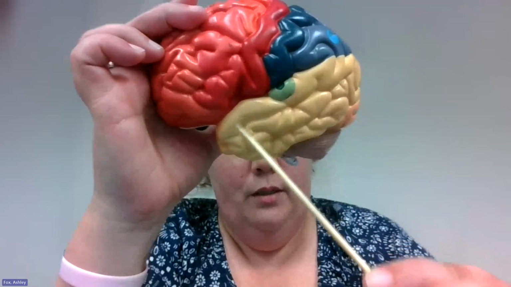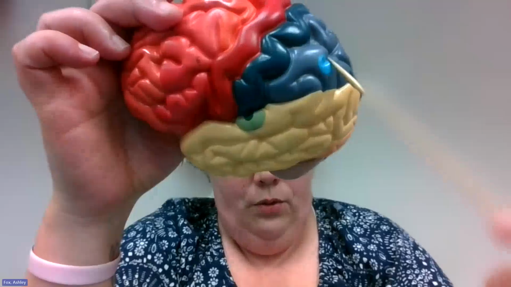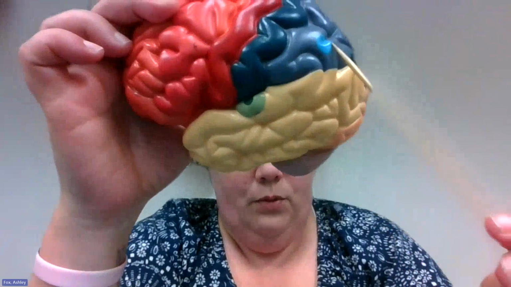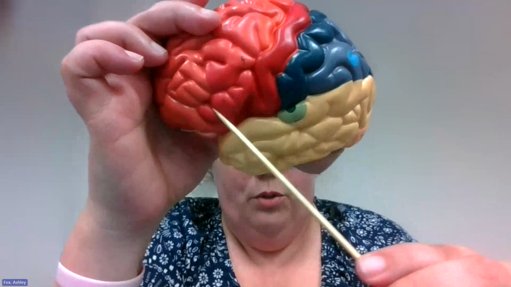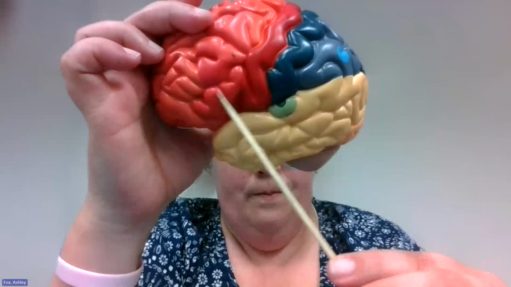Auditory association area, posterior language, and then Broca's or motor speech. That could be Wernicke's, and motor speech, Broca's.